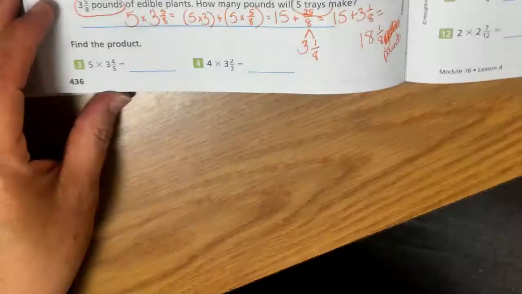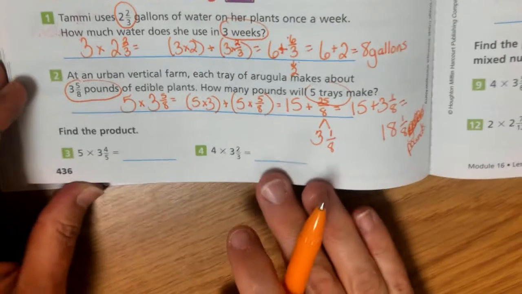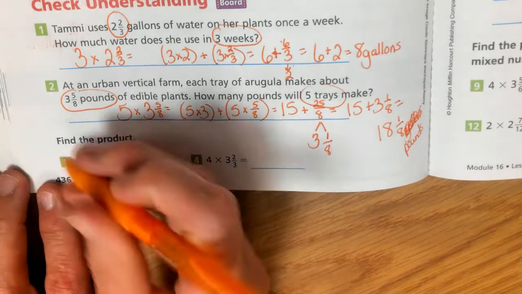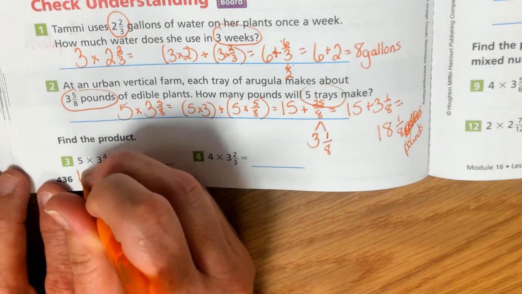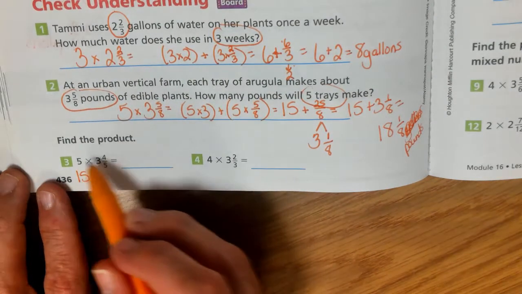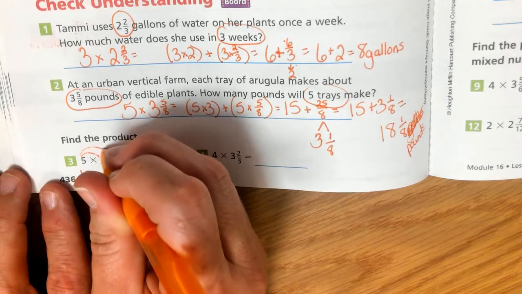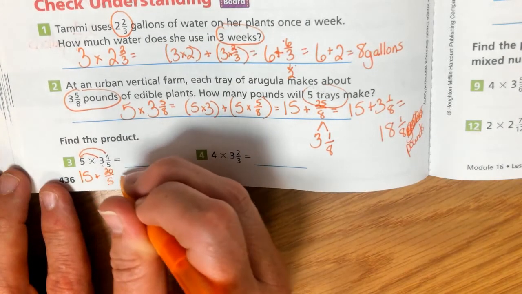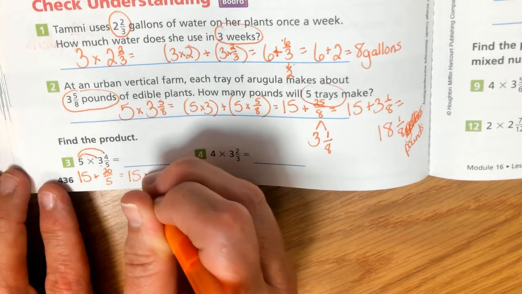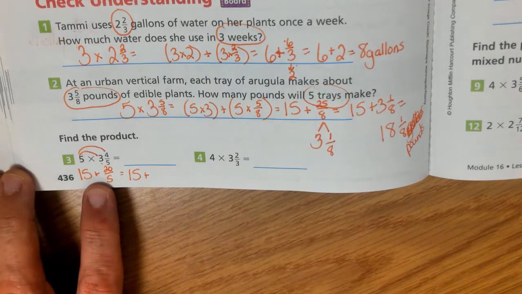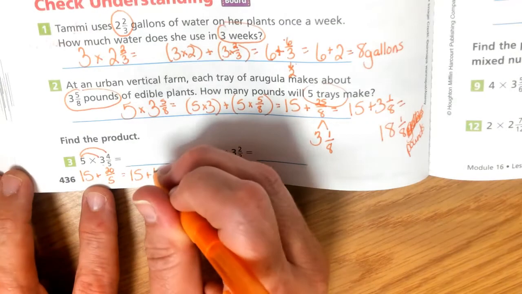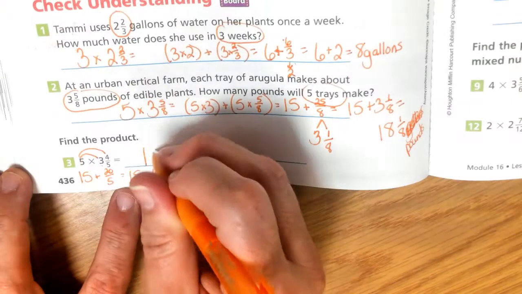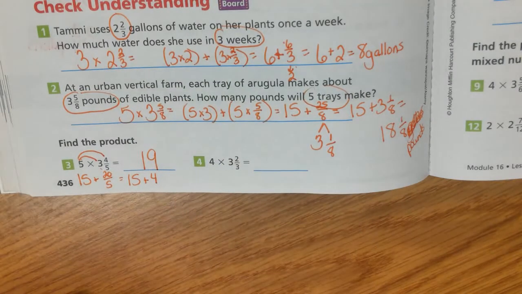All right, find the product. So I'm just going to do this 5 times 3. Instead of writing it all out, 5 times 3 is 15 plus 5, so I did my 5 times 3. Now I need to do my 5 times 4/5, which is 20/5. So that's going to equal 15 plus, how many 5's are in 20? There are 4 5's in 20 with no fractional remainder. So 15 plus 4 equals 19.